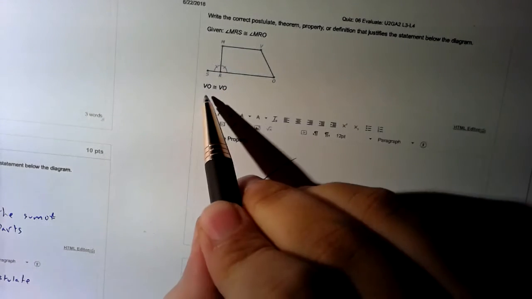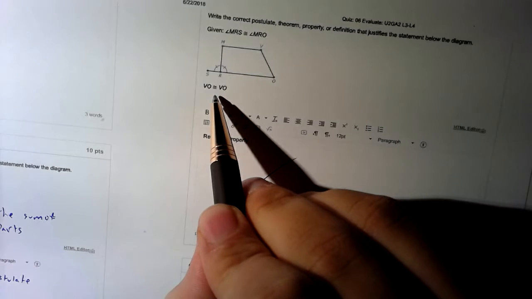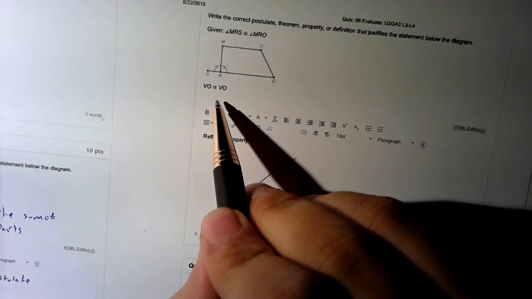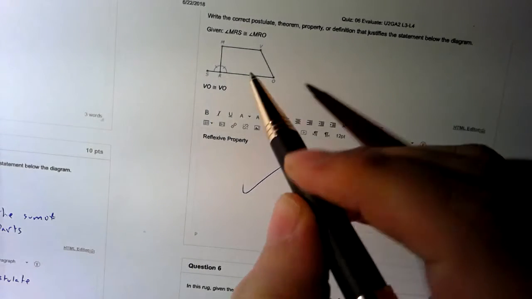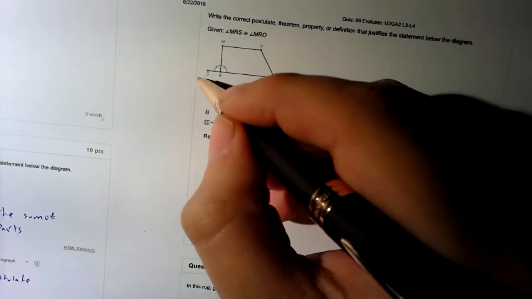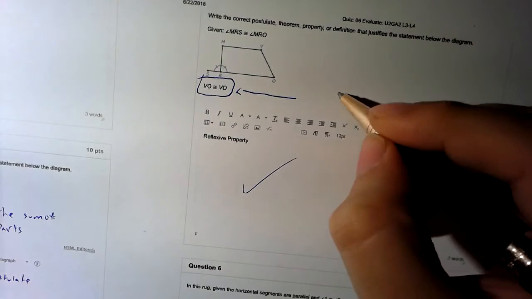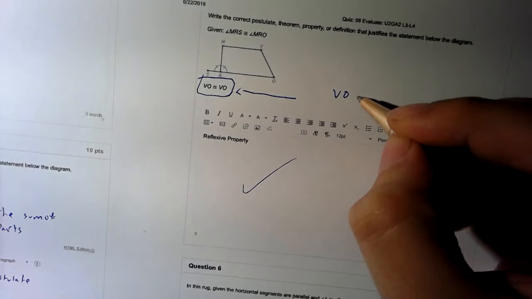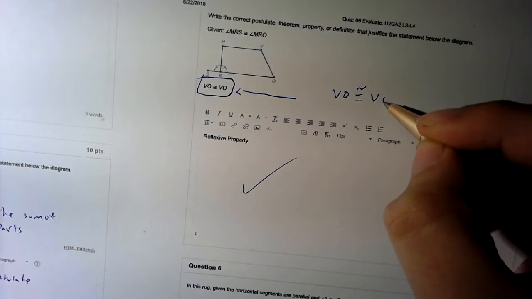Reflexive property. That's when something is... this is incorrect. I mean, you're right, but the question is incorrect. Look at this, I noticed a typo here. Why is there a typo? Because this is saying measure of VO is congruent to measure of VO. What's wrong with that?